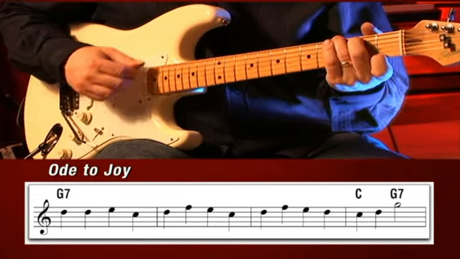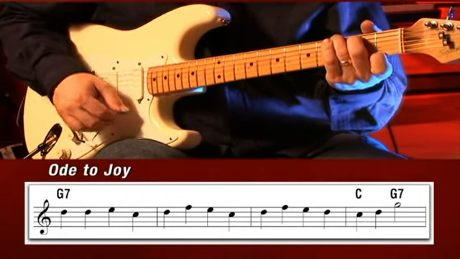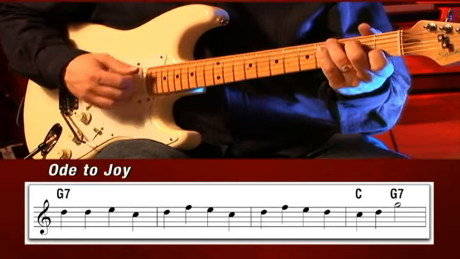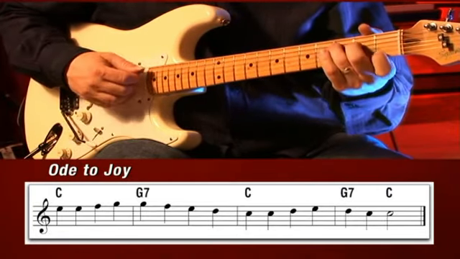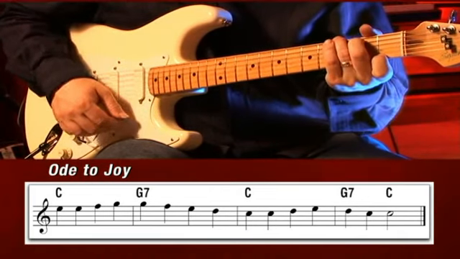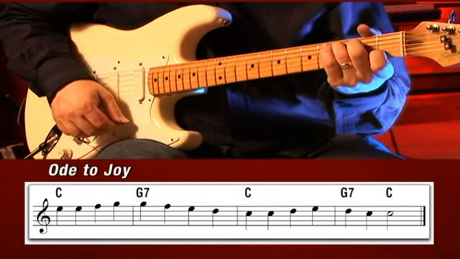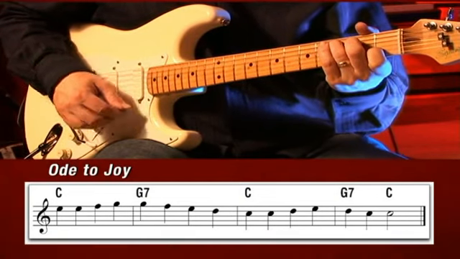Just keep playing through these. If it's an open measure, you just keep playing through it until the chord changes. Now. Last line. Here's this quick chord change.